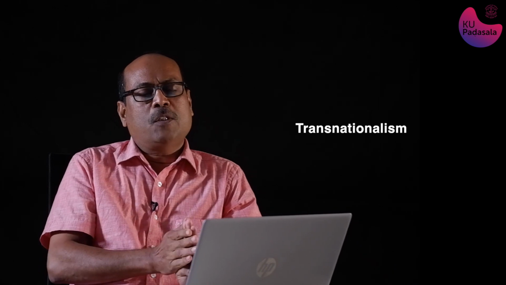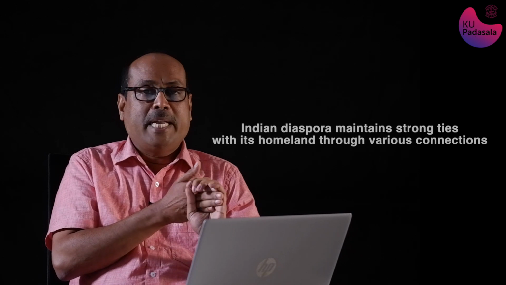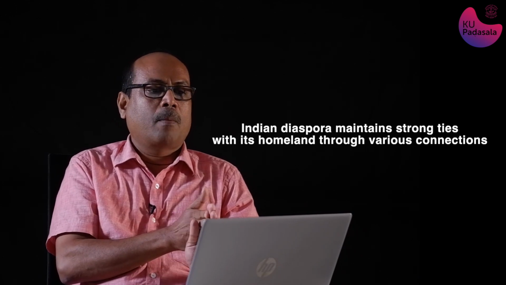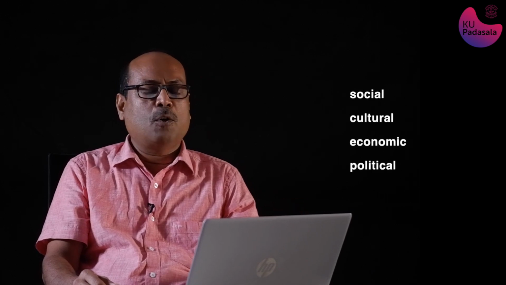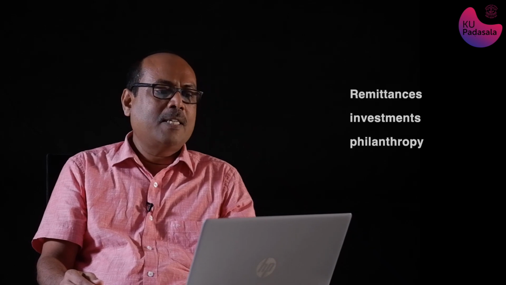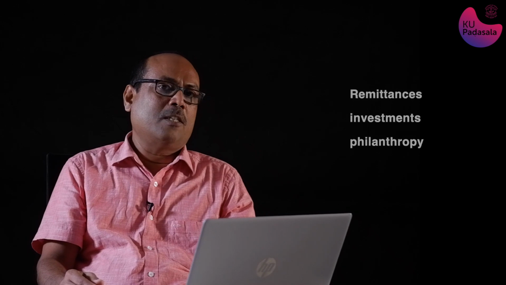The next character is transnationalism. The Indian diaspora maintains strong ties with its homeland. The Indian diasporas maintain close relations with the homeland. And this is possible through various connections. They are engaging in social, cultural, economic, and political interactions, relationships with the homeland. It involves itself in the social affairs of the homeland, engages with the cultural affairs of the homeland, contributes to the economic growth of the homeland, and engages in the political process of the homeland. And it also engages with the development of the homeland through remittances, investments, philanthropy, etc. Foreign remittances contribute significantly to India's economy.